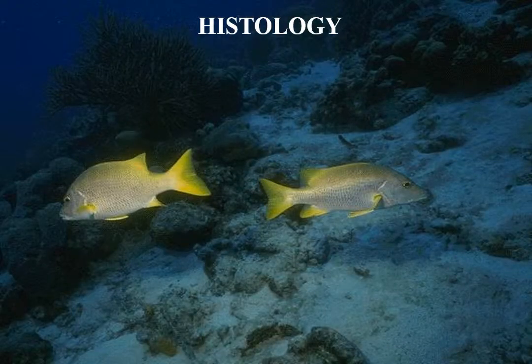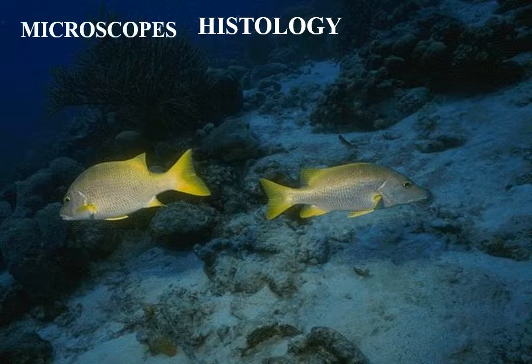Histology is the science that deals with the microscopical study of normal tissues. Histo means tissue and logia means study. Microscopes. There are several types of microscopes available for histological study.